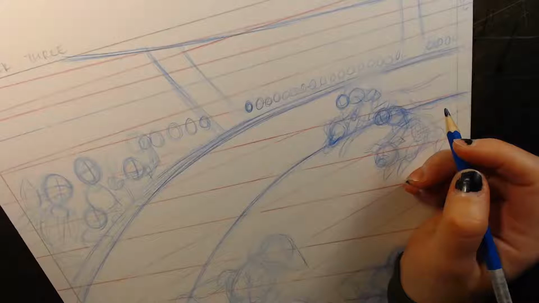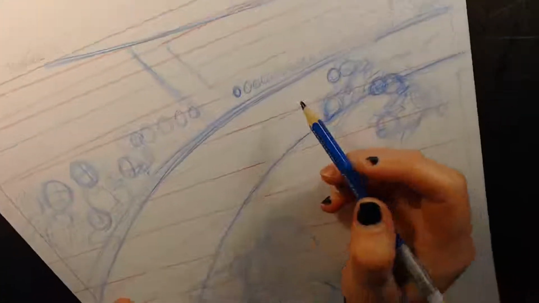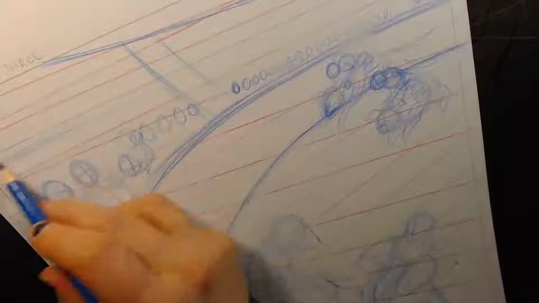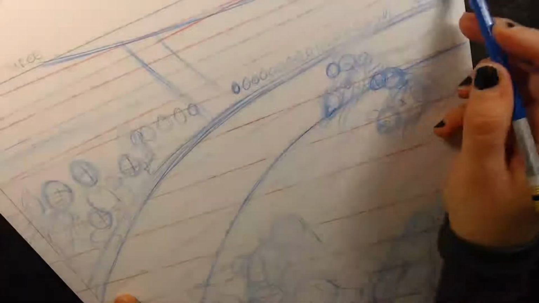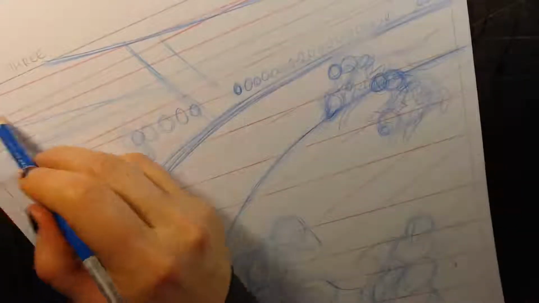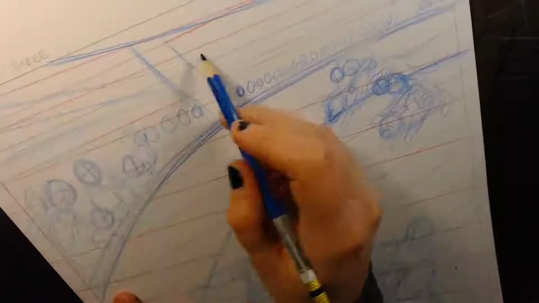Small crowd faces. Okay. All right. So I have the basics of how this is going to go. A couple of guidelines for the rest of my crowd here for when I fill them all in. Okay.